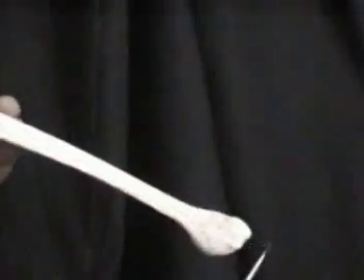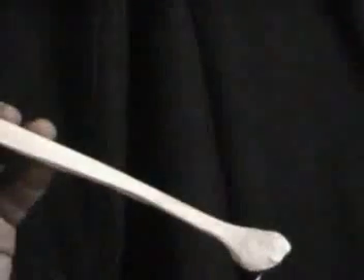The distal end of a fibula is expanded slightly inferiorly from the shaft, and it presents the lateral malleolus of the ankle. The medial malleolus, on the other hand, is formed by the tibia.